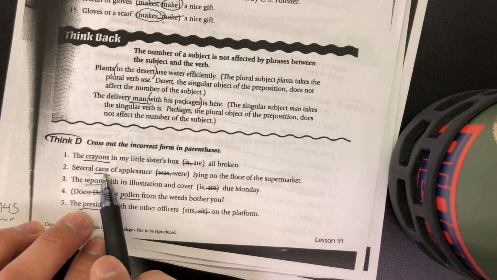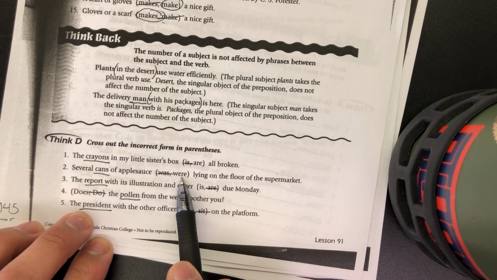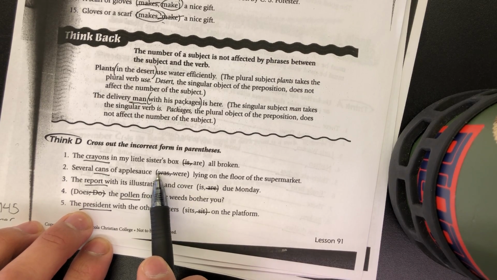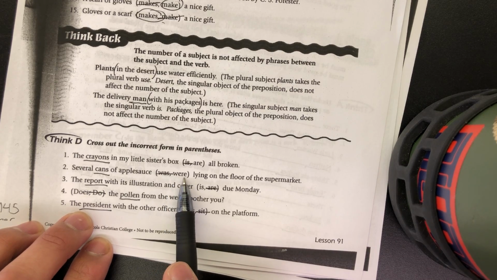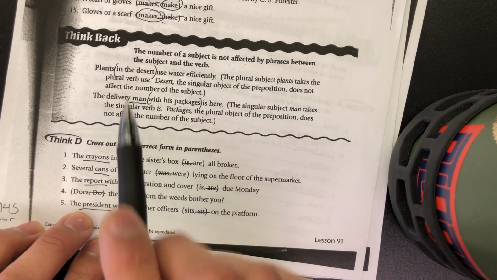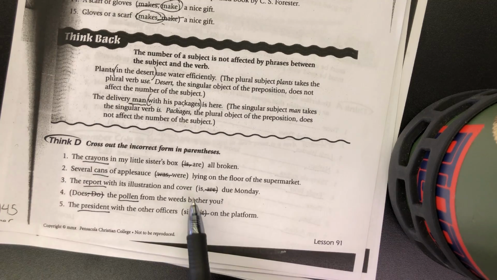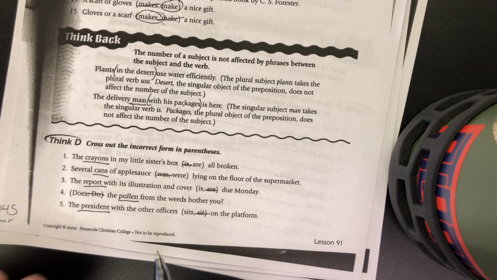Number 2, the subject of the sentence is cans. Cans is plural. Again, it needs a plural verb. So we would cross out was. Was is the singular verb. Were is the plural verb. And again, all throughout these past few pages, it's all been about subject-verb agreement.